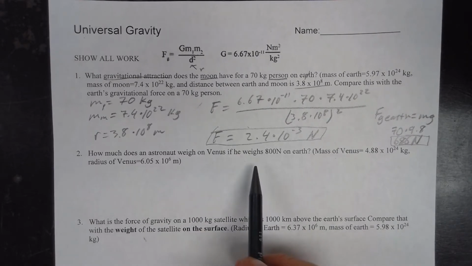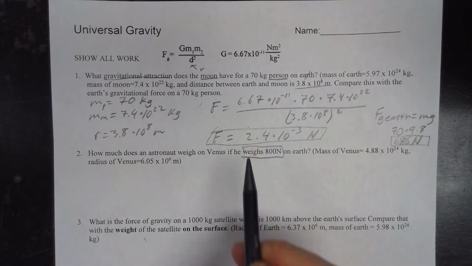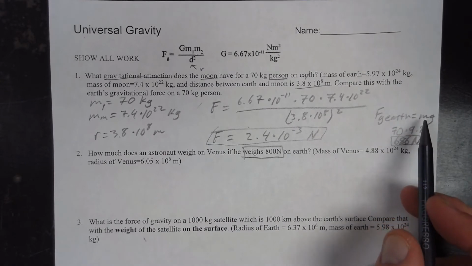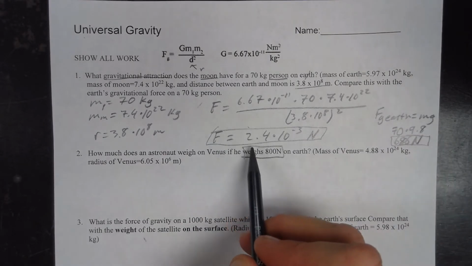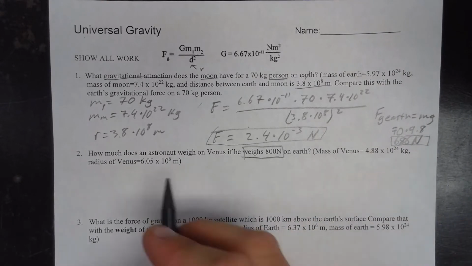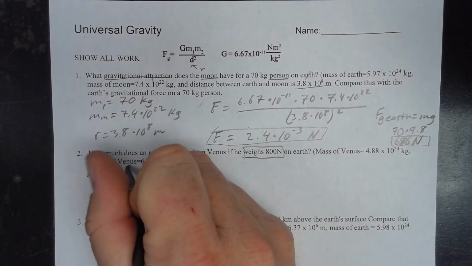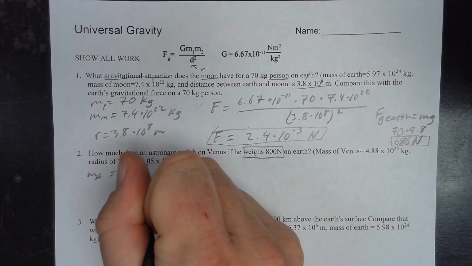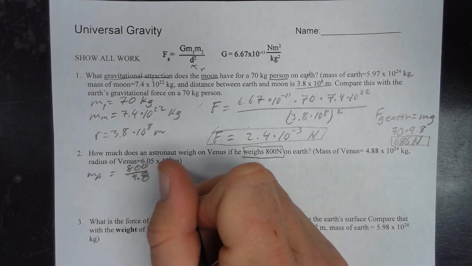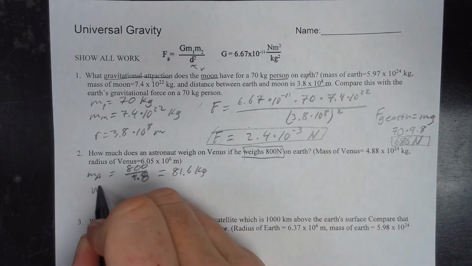Same thing goes on in number 2, but with one new weird wrinkle. This time we don't know a mass, we know the weight on Earth. And just like we found weight on Earth, gravitational force on Earth via mg, that means this 800 newtons for the astronaut we're worried about is the mg. So that means for this astronaut, the mass of the astronaut will equal that 800 divided by 9.8, which is 81.6 kilograms. Then we can use the mass of Venus.